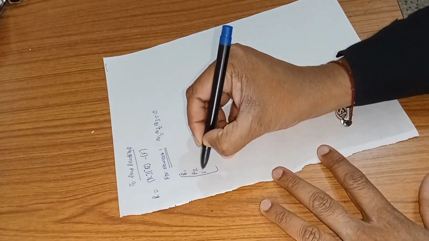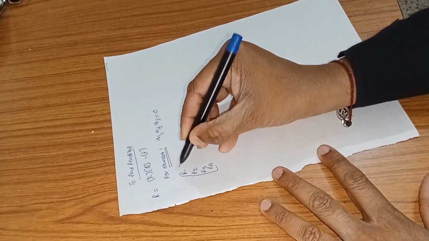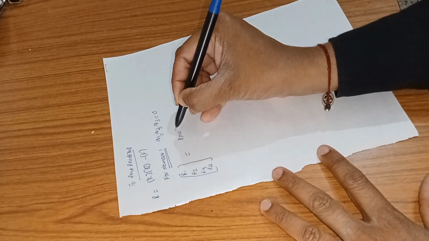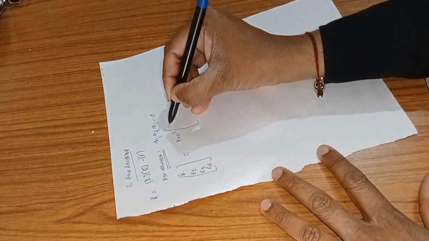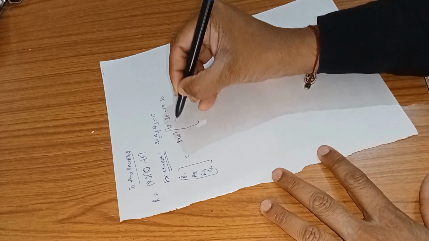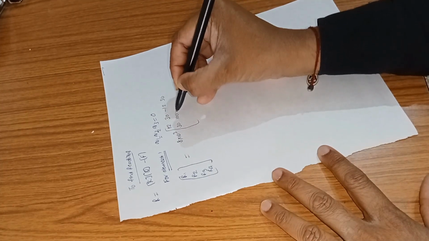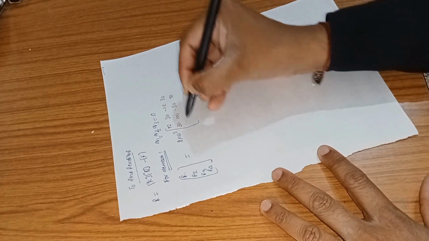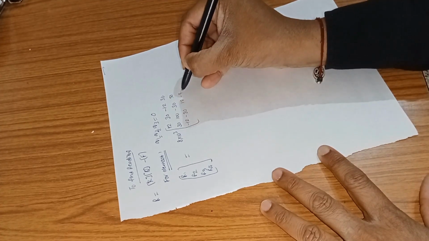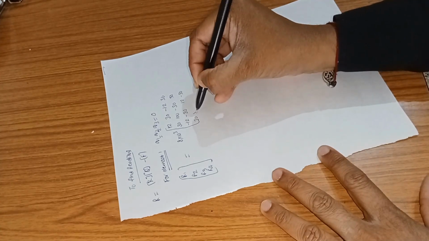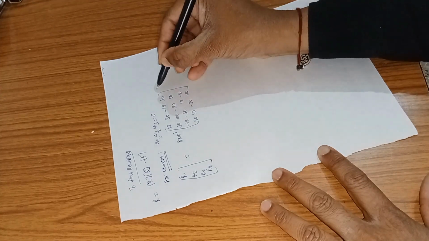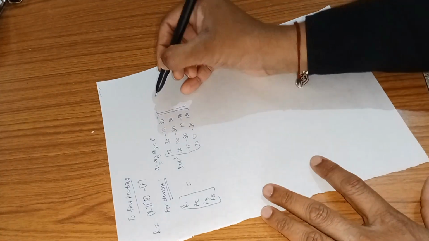So R1, R2, R3 and R4, you're going to find all those. Let me write the elemental stiffness matrix K1. It's going to be 12, 30, which you got at the beginning of the problem. Then 30, 100, minus 30, 50, minus 12, minus 30, 12, minus 30, 30, 50, minus 30 and 100. So this is nothing but K.